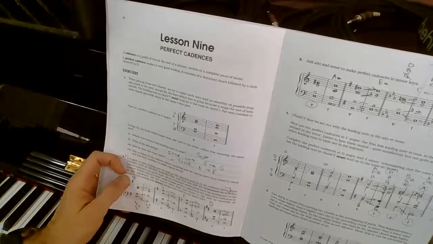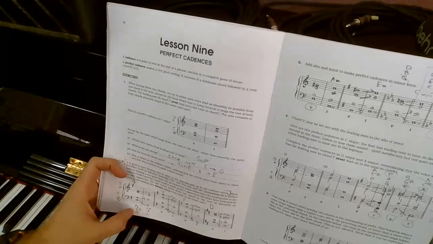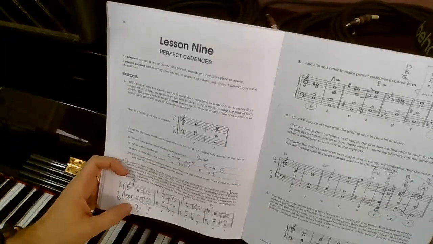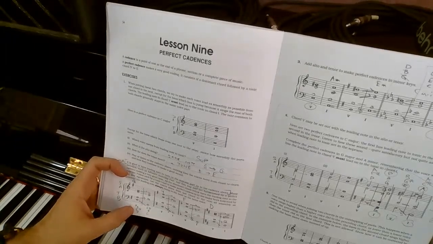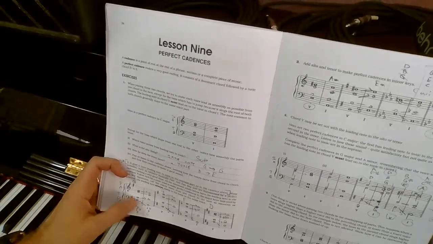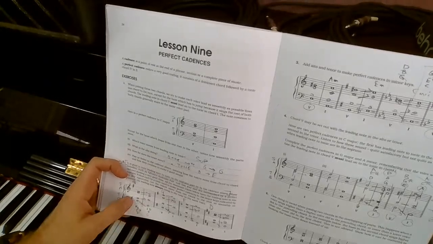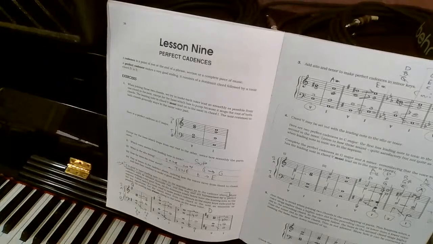The tonic chord in the key of G has G, B, D. And the dominant chord in root position triad is D, F sharp, A. The dominant is D, to the tonic G. Dominant D to 1, G. 5, 1. D, F sharp, A, G, B, D.